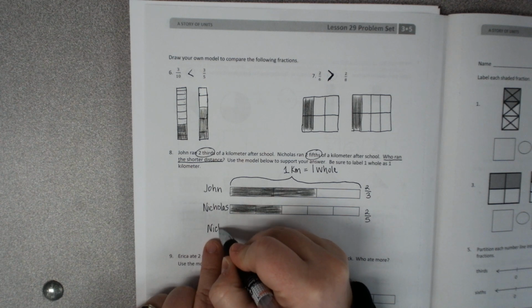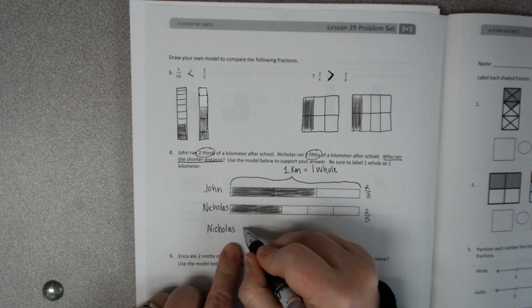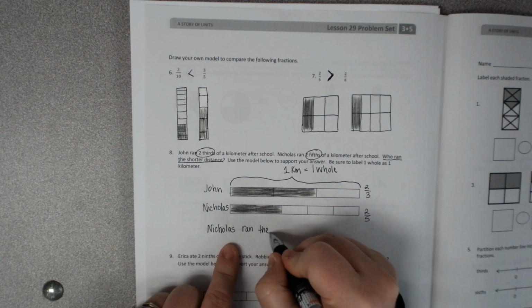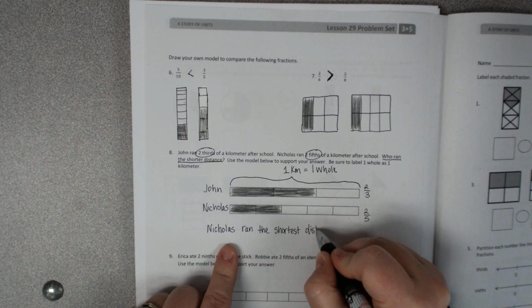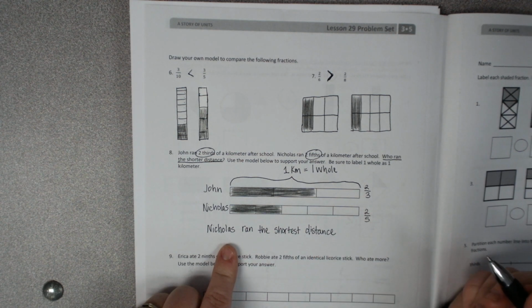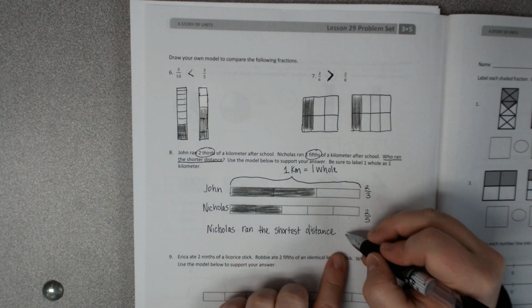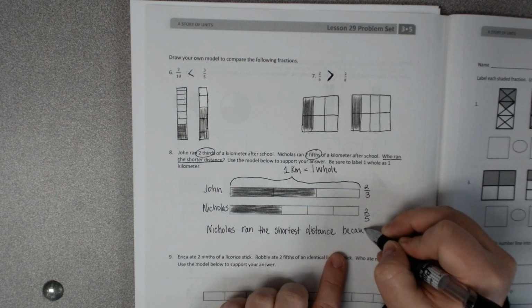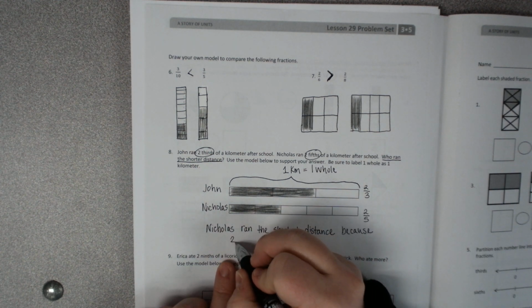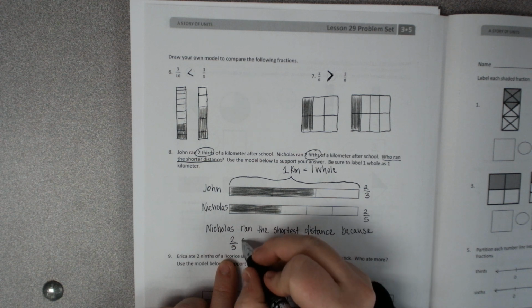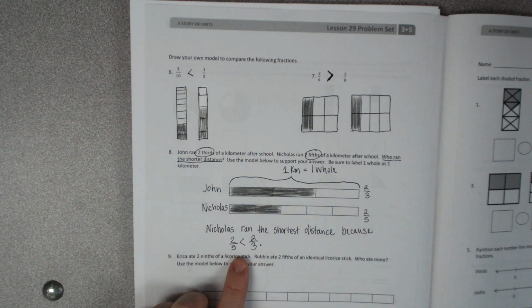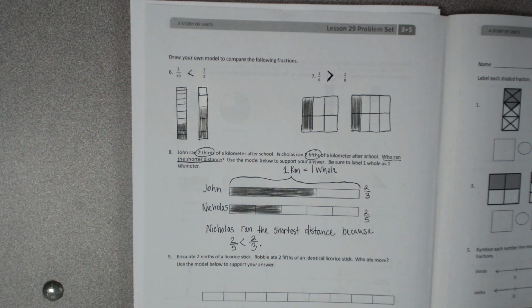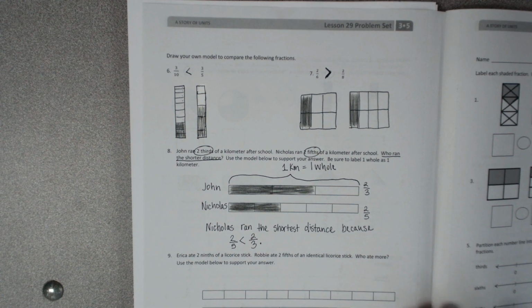So I'm going to say Nicholas ran the shortest distance because two-fifths is less than 2/3, period. And then I'm going to get your help with number 9 in our meet.